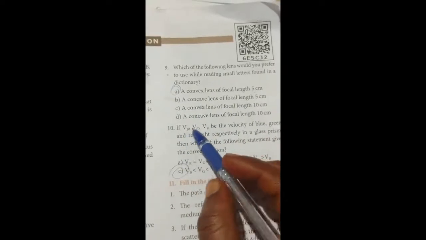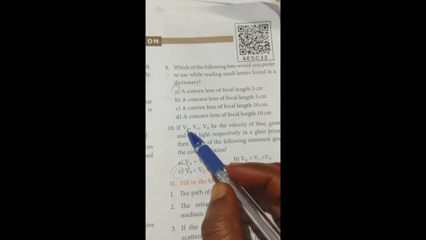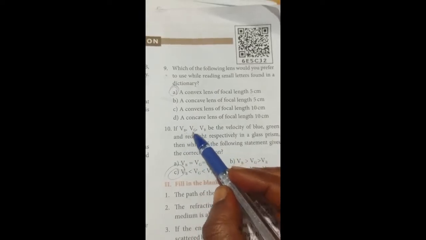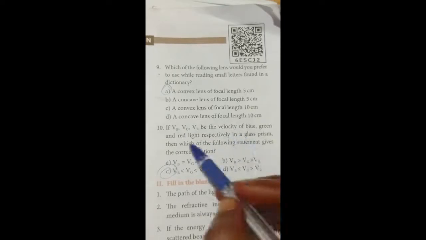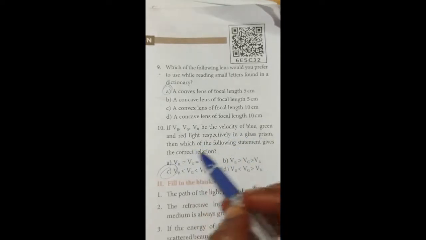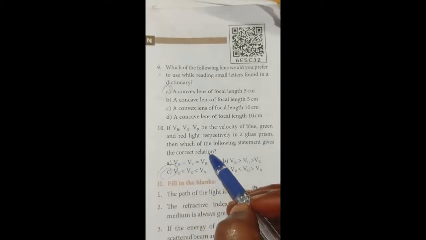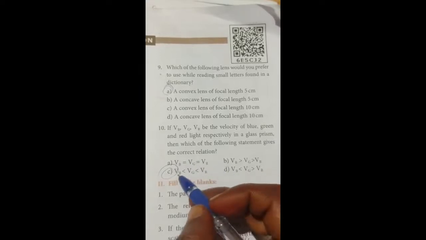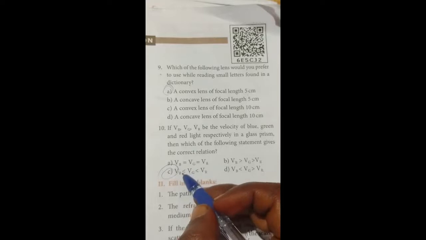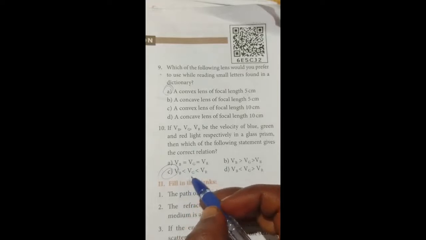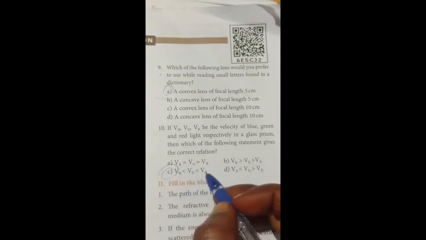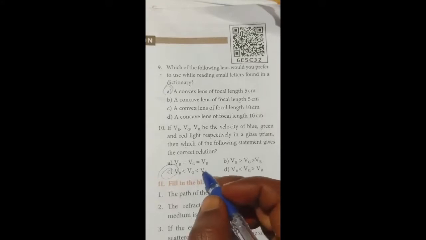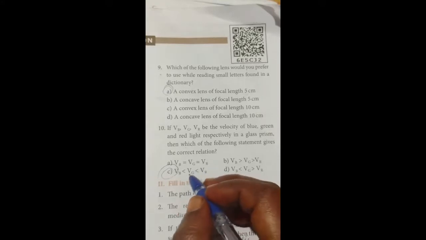If VB, VG, VR, that is the velocity of blue light, green light and red light respectively in a glass prism, then which of the following statements gives the correct relation? See here, option C is the correct answer. The velocity of the blue light is less than the velocity of the green light, and that is less than the velocity of the red light. Okay, so option C.